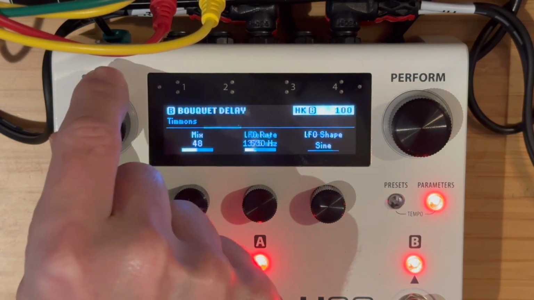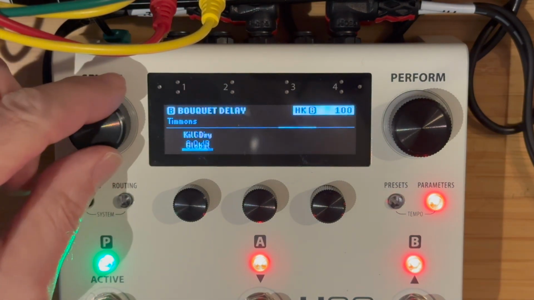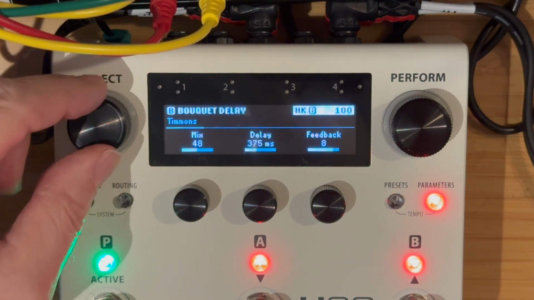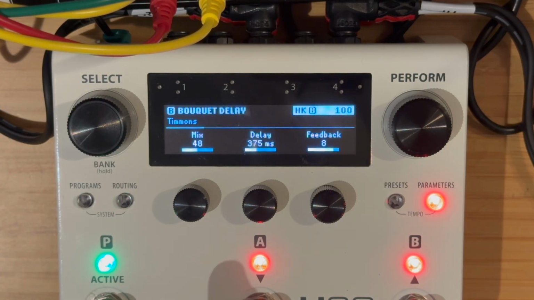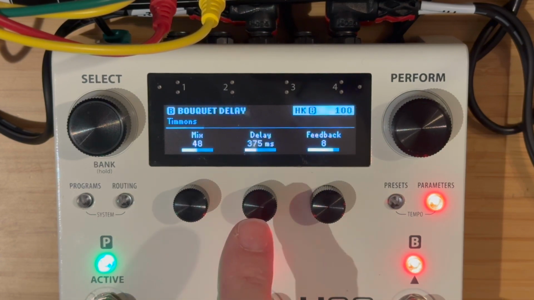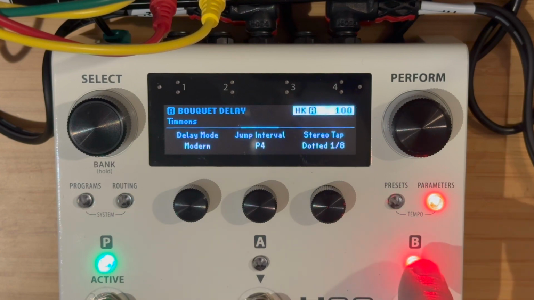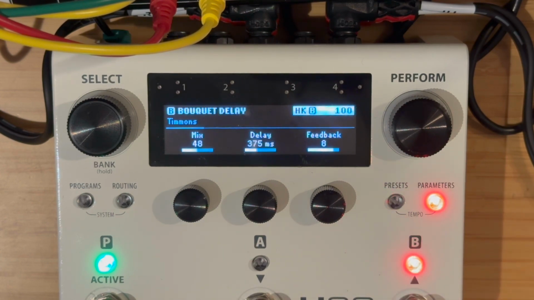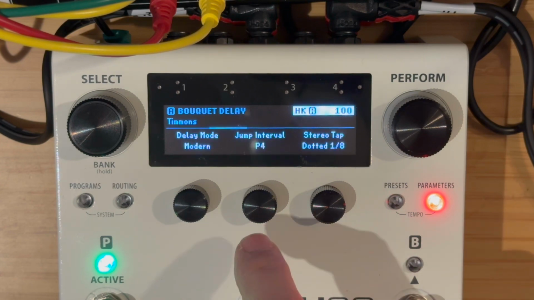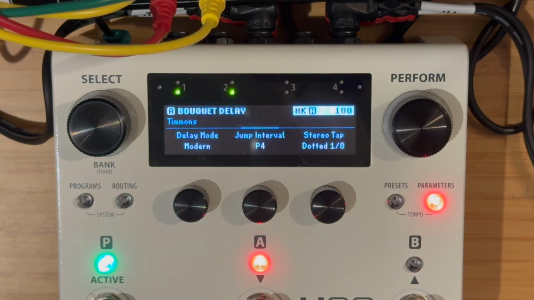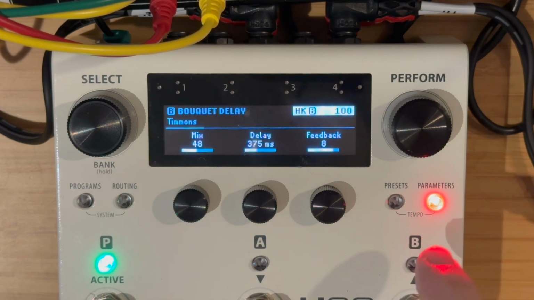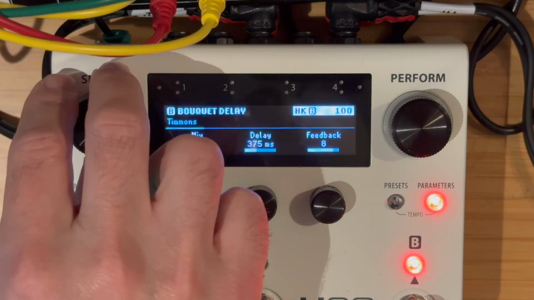Now, same thing, I use the select scroller to go through the settings. This one I've got set at a similar level of mix, but this time I've got 375 milliseconds of delay. So in fact, let me just turn off the one in A. You can hear the difference. Turn that one off and turn this one on. And when you run these in parallel, they sound really cool.